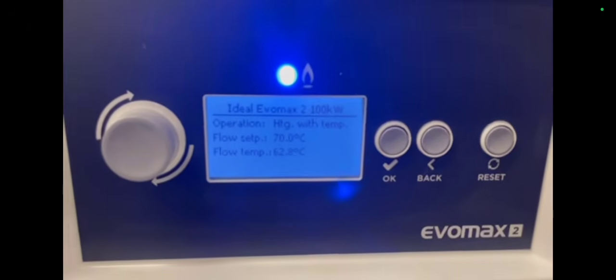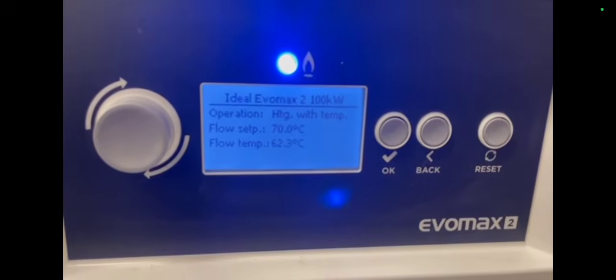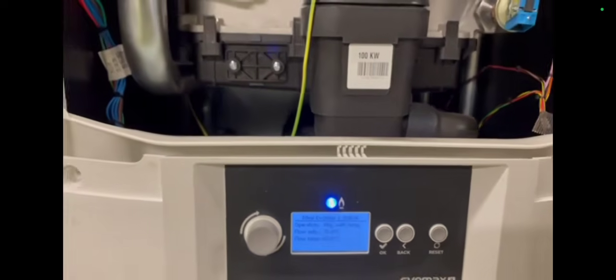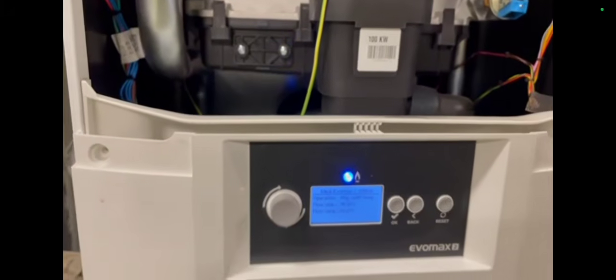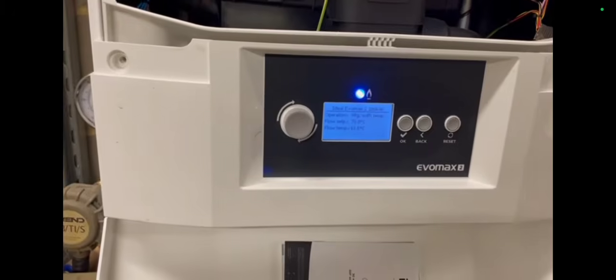So it wasn't overheating, it wasn't locking out on ignition, but this boiler probably does need a full clean out. So as you can see, it's still running, so I was happy. And it was also igniting. I know the first ignition it wasn't too pleased, but then the second ignition it started to work, so I was happy with that. Let me take you on a tour of the plant room now.